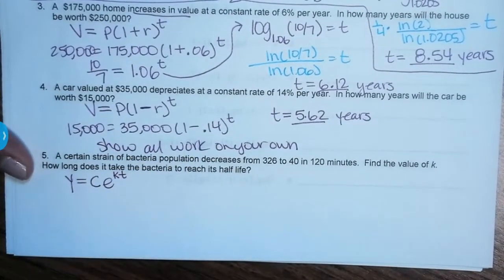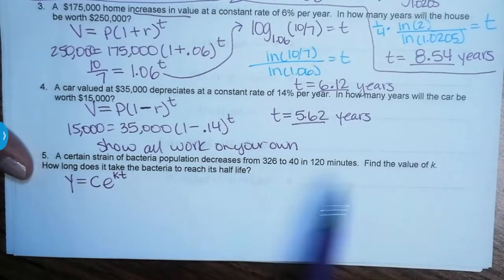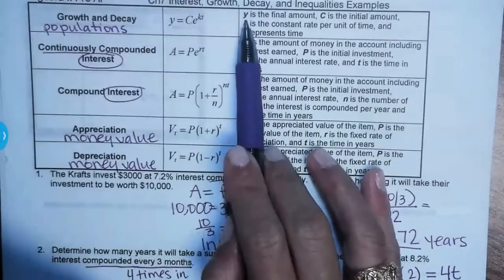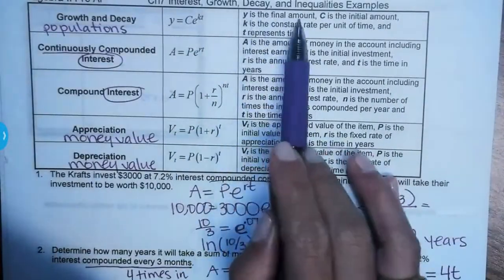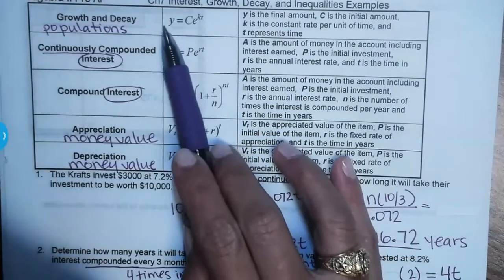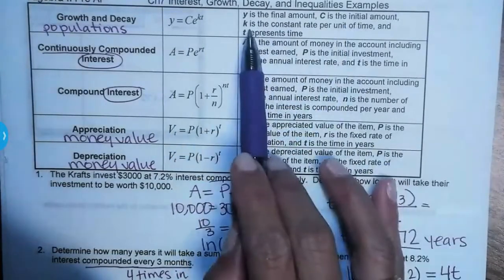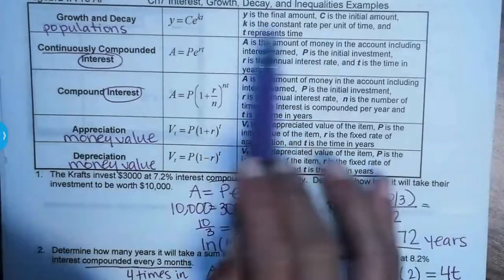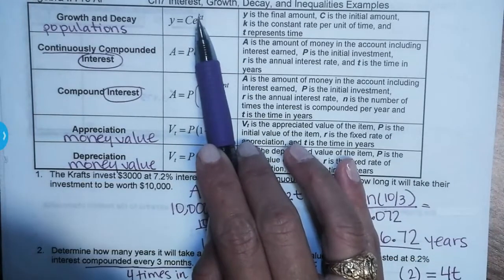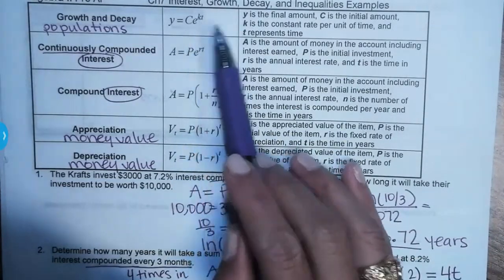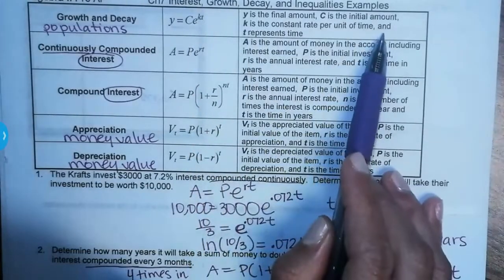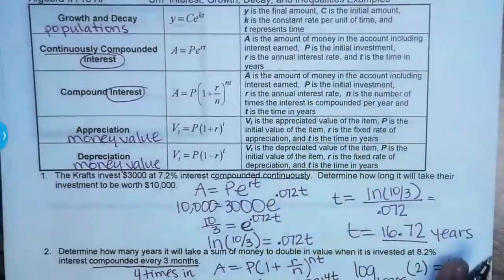So the first question just says, find the value of k. According to the formula here, y is the final amount, C is the initial amount, so how many people you started with, and y is how many people are at the end. k is the constant rate. So if it's a population that is increasing, k will be something positive. But if it's a population that is decreasing, k will be something negative. And then t is the time.